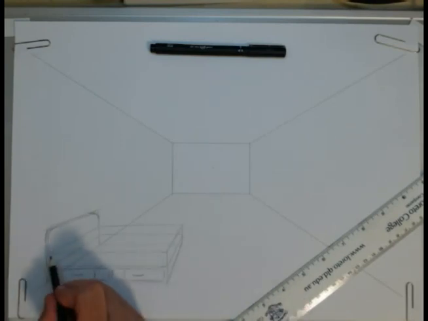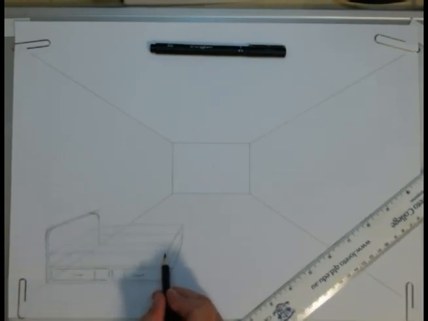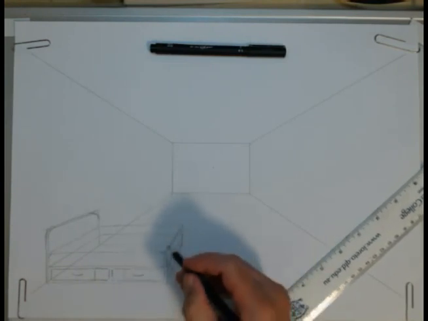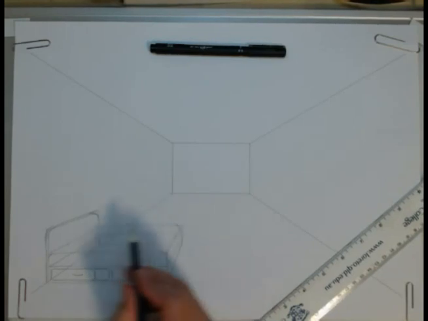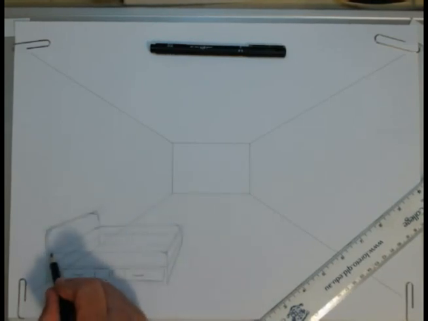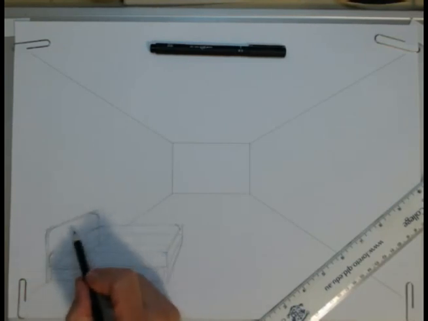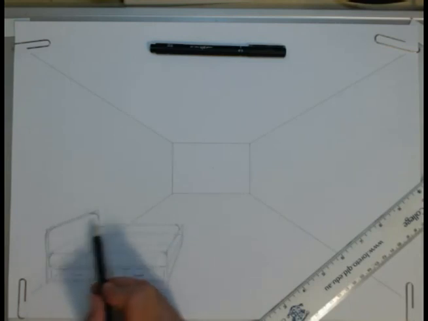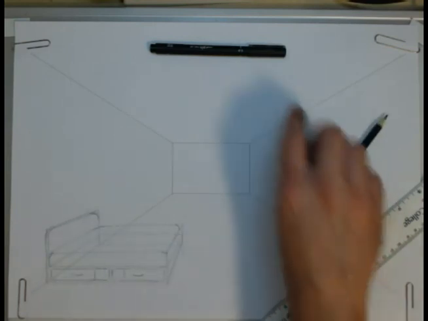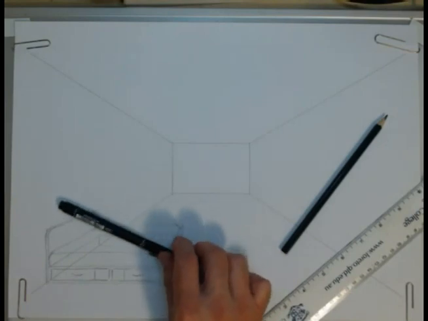Okay, my mattress itself probably needs to be rounded off a little bit, they don't tend to be as square as I've drawn them. So I'm just going to round some of these edges off, just to make that look a little bit more like a mattress. Now obviously if I wanted to draw pillows and sheets and things like that on there, I could. So what I might do is now just add a few extra bits on, and then I'm going to get my black marker pen here.